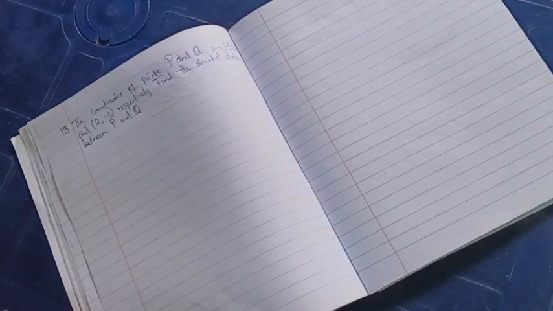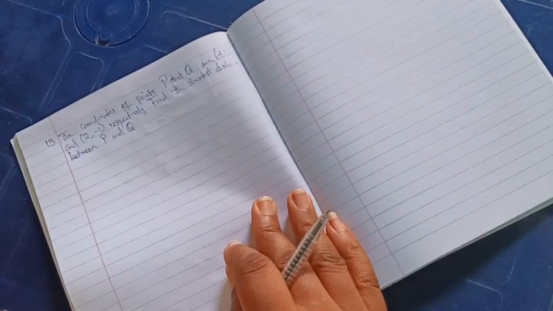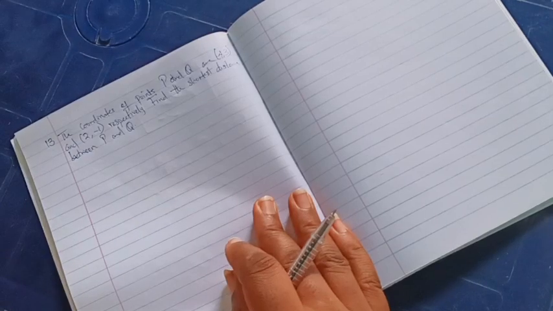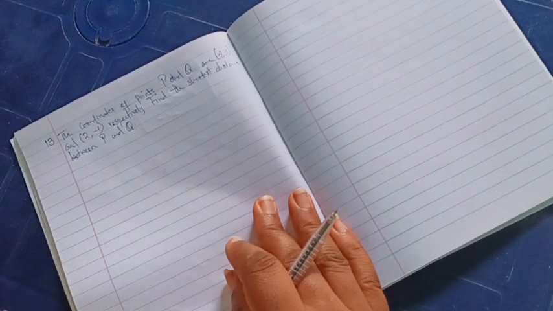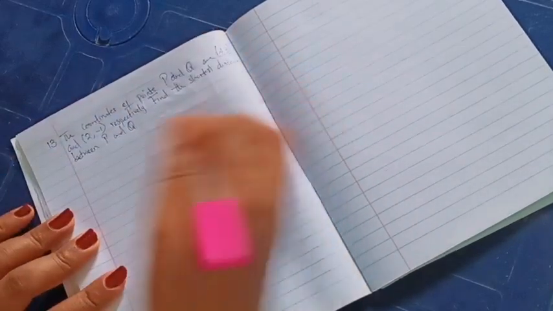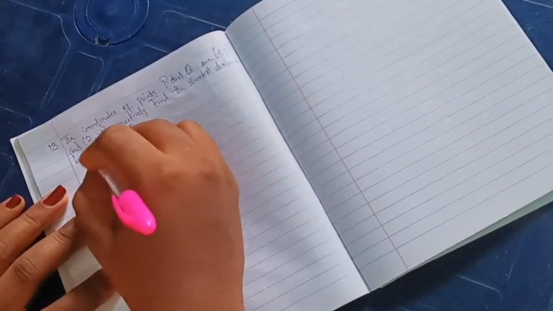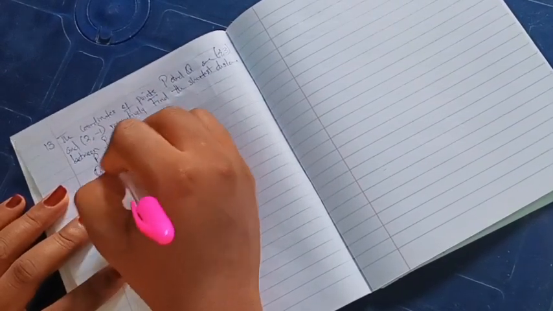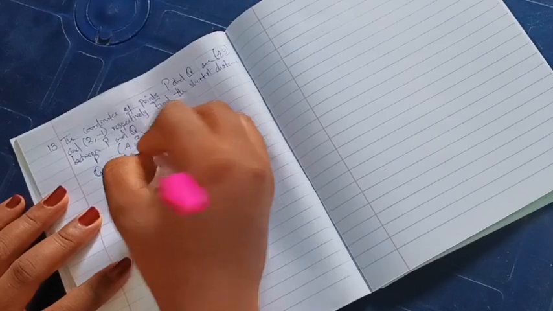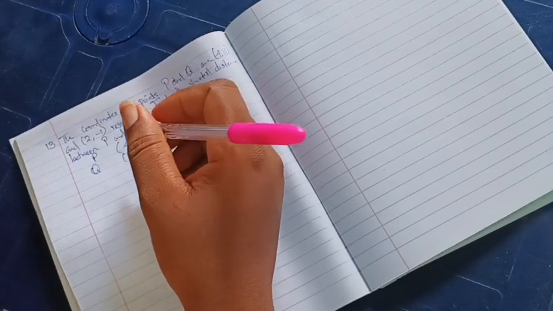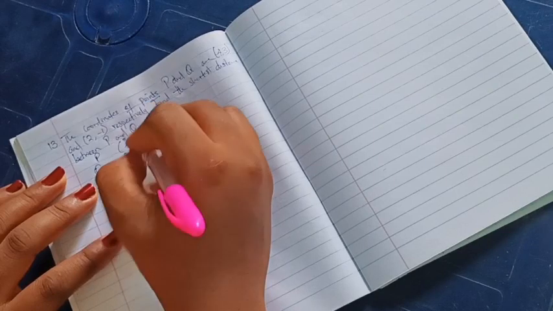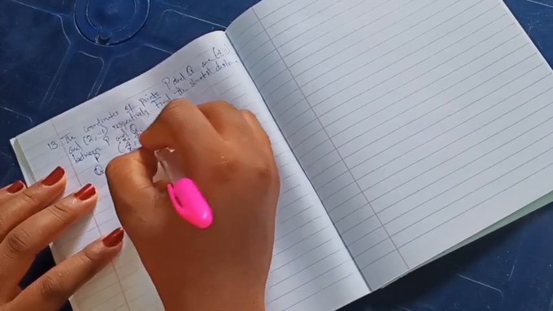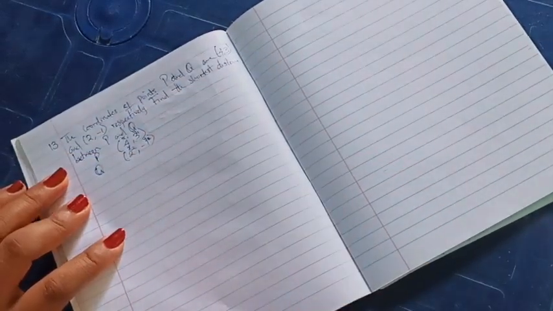All right, question 13 is here. The question says the coordinates of points P and Q are 4, comma 3 and 2, comma minus 1 respectively. Find the shortest distance between P and Q. So the first thing you need to write out are the coordinates. P is 4, comma 3, and Q is 2, comma minus 1. Now you want to identify which one is x and which one is y. We can call this one x1 and this one y1, this one x2 and this one y2. I hope you can see what I just wrote, right?